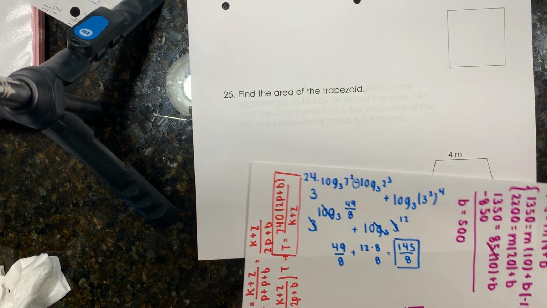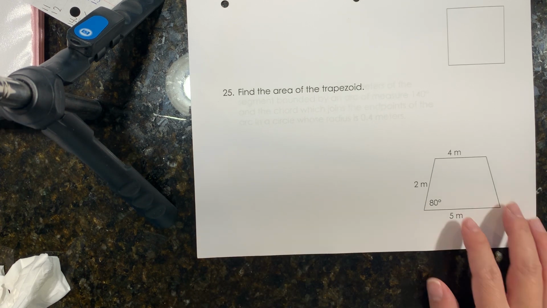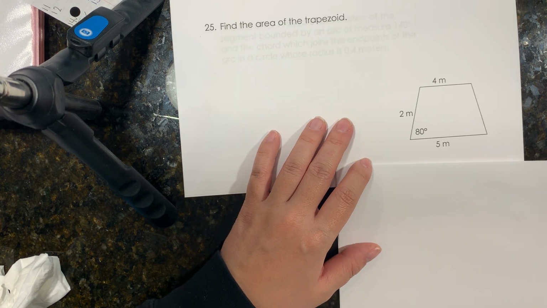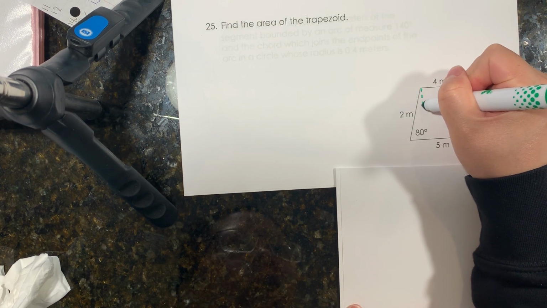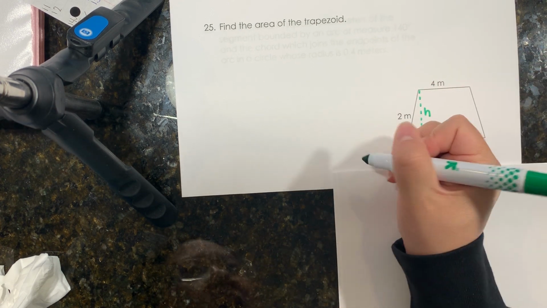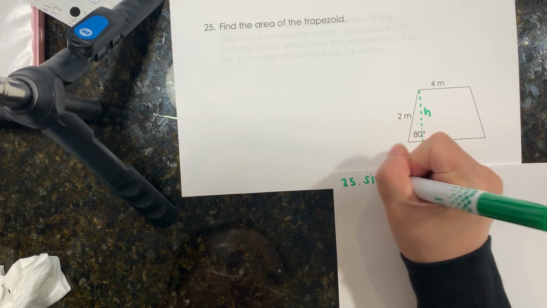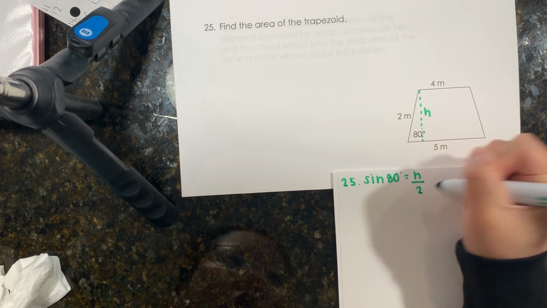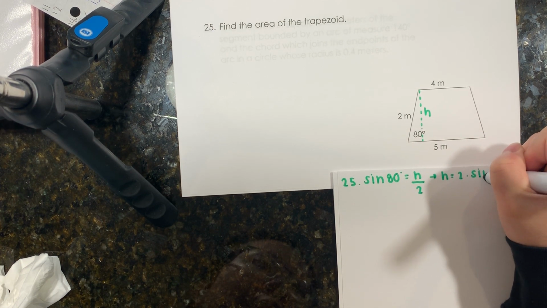Now for number 25, we're trying to find the area of this trapezoid. So what I'm going to do first is draw a right triangle in this bottom corner, where this would be my height, this would be my hypotenuse. So for number 25, I'm going to use sine to solve for the height, because the sine of 80 equals opposite, which is our height, over hypotenuse, which is 2. That means that my height is going to be equal to 2 times sine of 80.